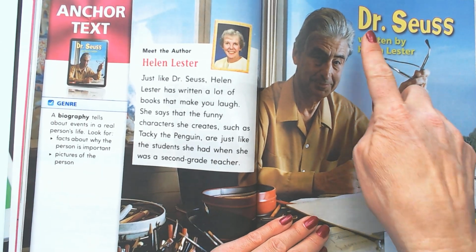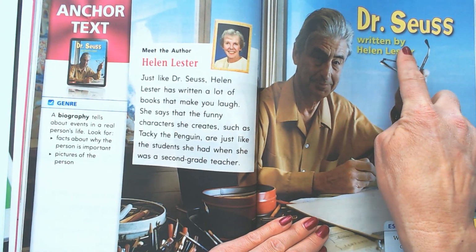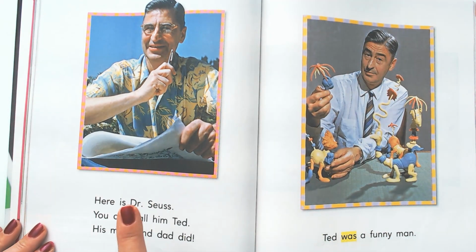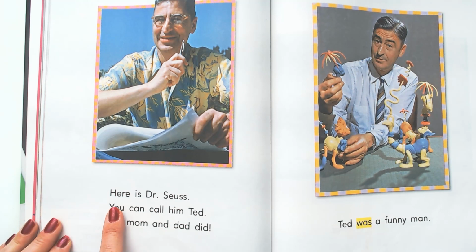So the name of the story is Dr. Seuss, and it's written by Helen Lester. Okay, are you ready with your fingers? Are you going to track the words with me?